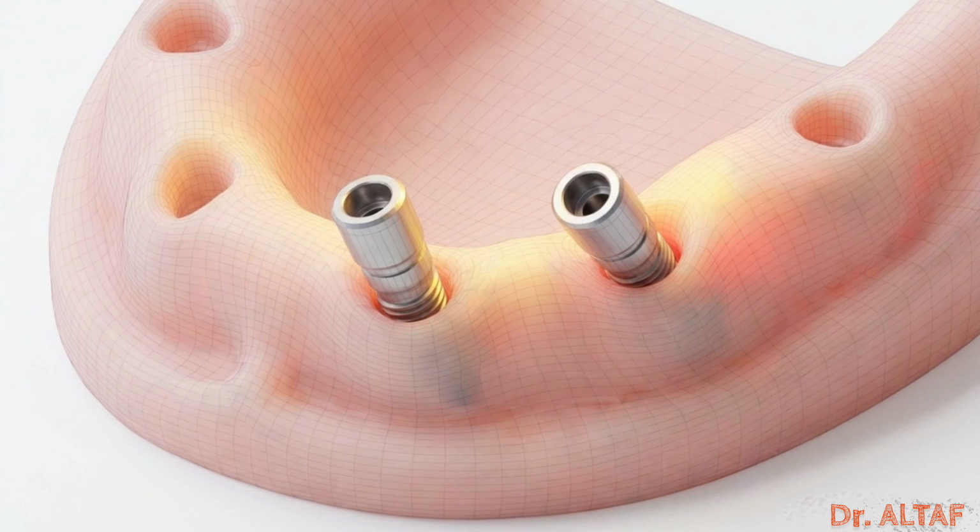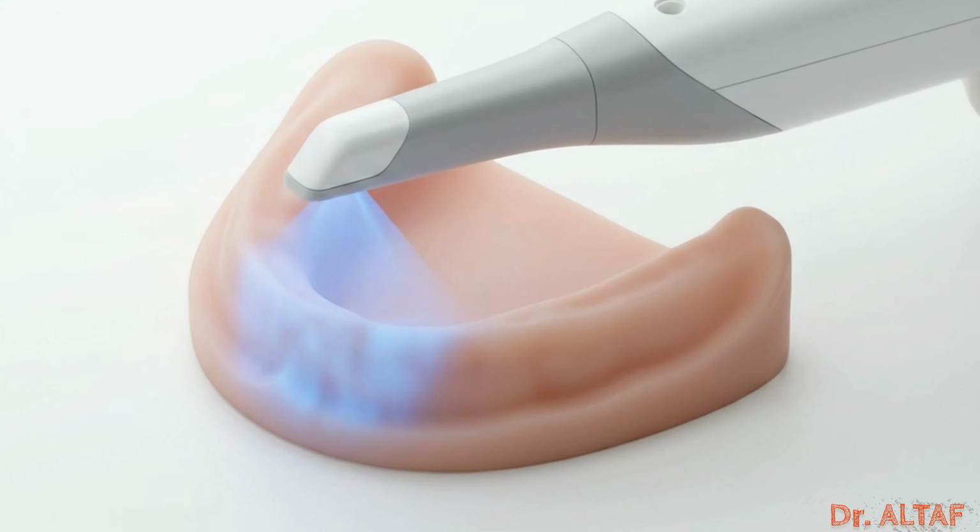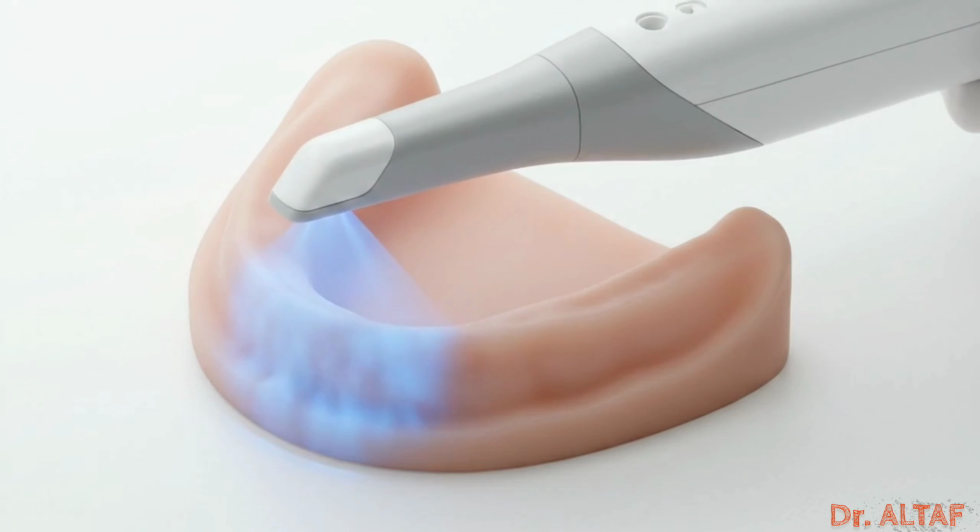When clinicians push standard intraoral scanners to capture an entire jaw, the technology routinely fails to provide that required passive fit. This failure rate is not the result of poor clinical technique. It is a mathematical breakdown in the mechanics of optics.